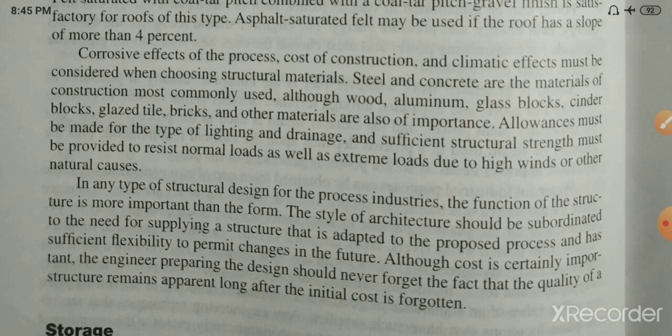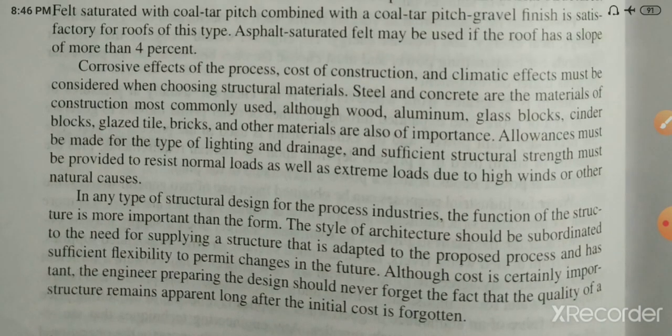Simply, any corrosive effect, the cost of construction, the climatic effect must be considered when choosing structural material. Steel and concrete and material construction most commonly use the wood, aluminium, glass blocks, center to the made for the type of the lighting and the drainage. And the sufficient structural strength must be proved to resist normal loads as well as the extreme loads due to the high wind or other natural causes.